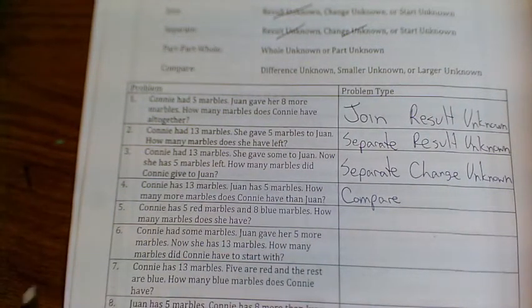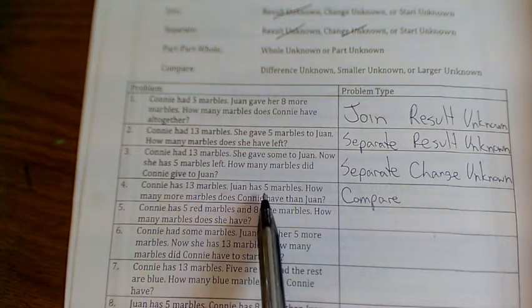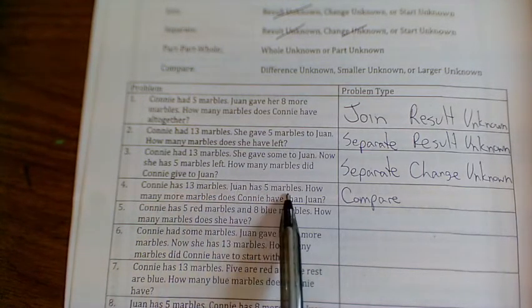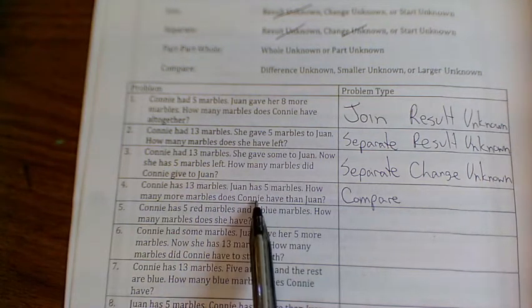And then what do we not know? So Connie has 13, Juan has 5. So Connie has the larger amount, Juan has the smaller amount. So the thing we don't know is the difference between them, like how many more she actually has. So this one would be difference unknown.